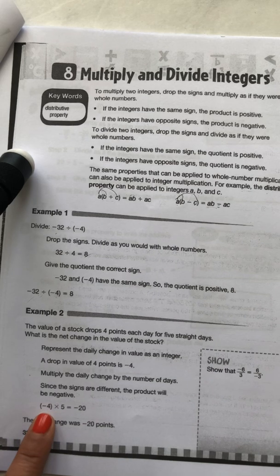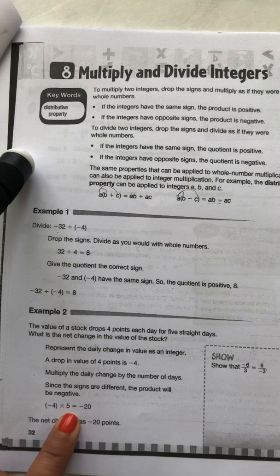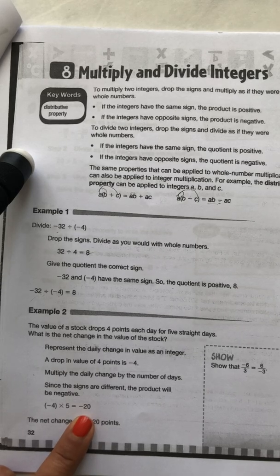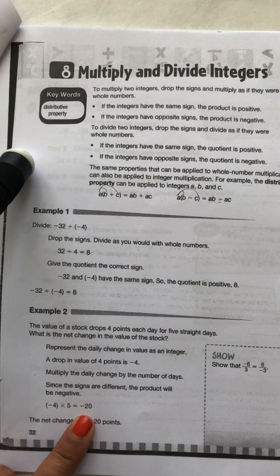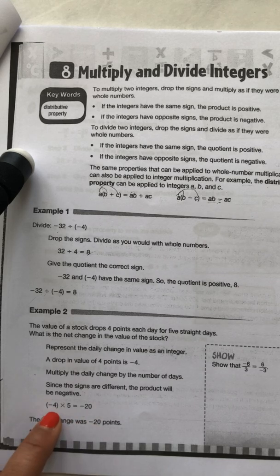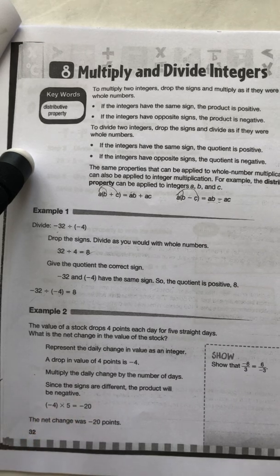So this is how many points it drops, and this is how many days. So this is how many points it's dropped over 5 days. Or it's negative, the net change. So what it's changed is -20 points because you're taking -4 times 5. I like that question.